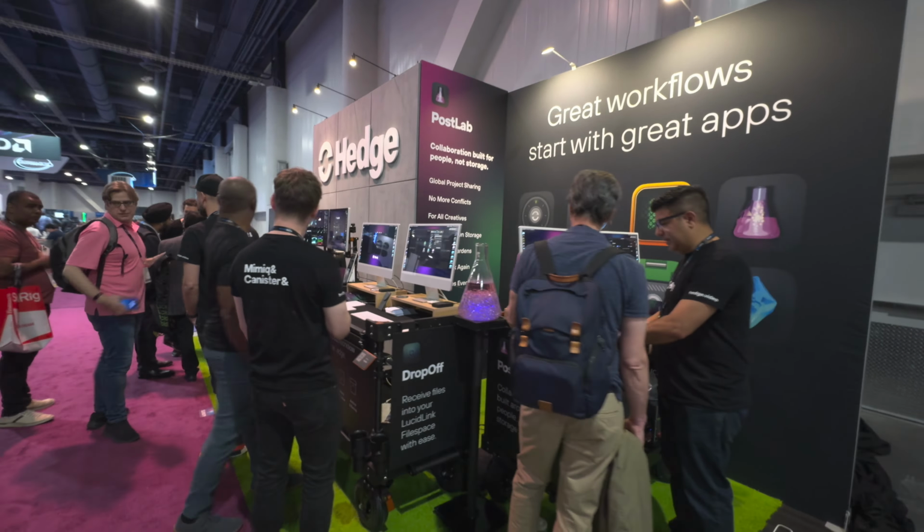Super cool. We then headed over to the Central Hall, where I met up with Jeremy Young, the CEO of Atomos, to show us his company's latest gadget that turns an iPhone 15 Pro into a video recorder monitor. But rather than me telling you about it, I'll let Jeremy.